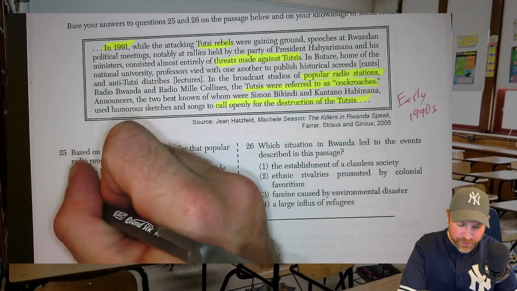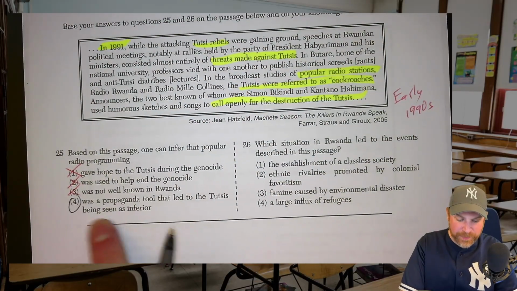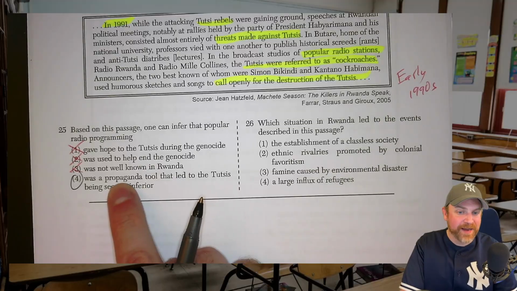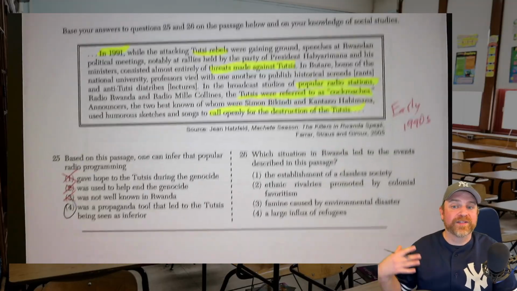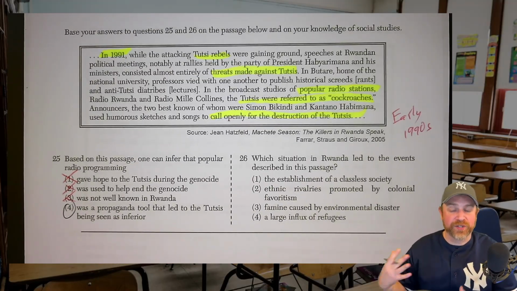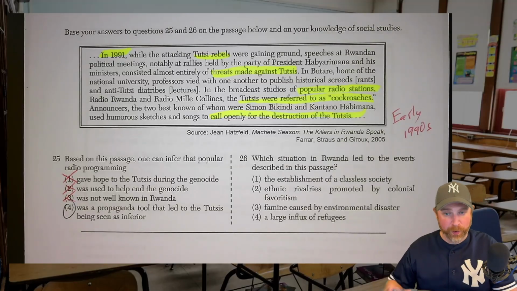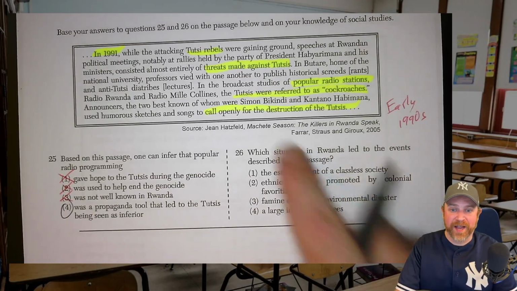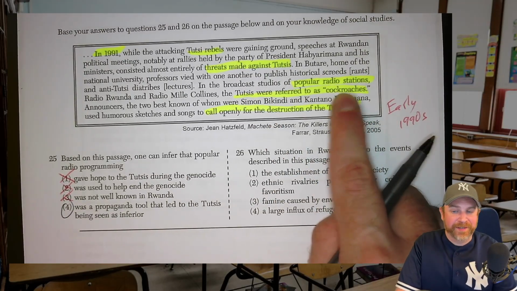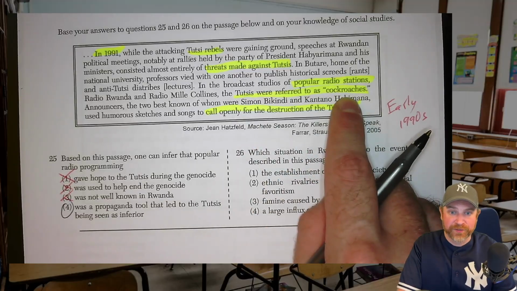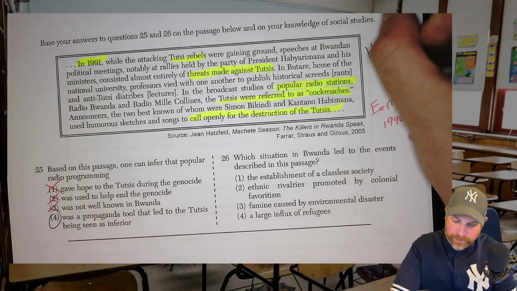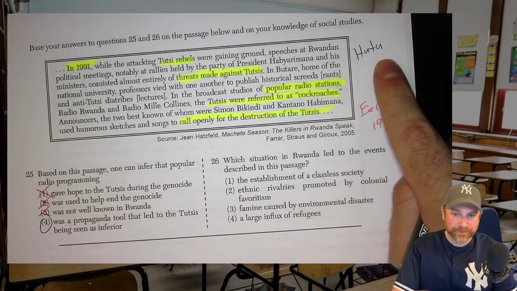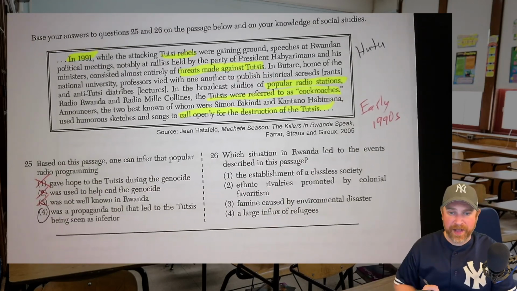Was a propaganda tool that led to the Tutsis being seen as inferior, right? Propaganda is when the government puts out one-sided information designed to make you believe a certain thing about a group or a policy. So when the government is saying that the Tutsis were cockroaches, that's another way of saying that the Tutsis are inferior to the majority Hutu ethnic group living in Rwanda. Okay, so 4 for number 25.